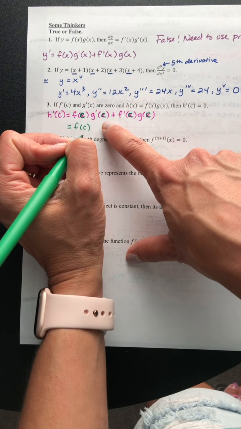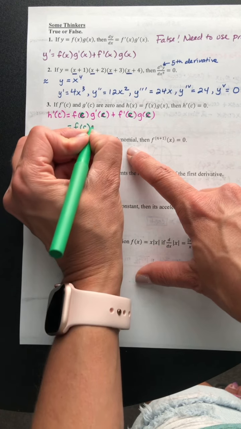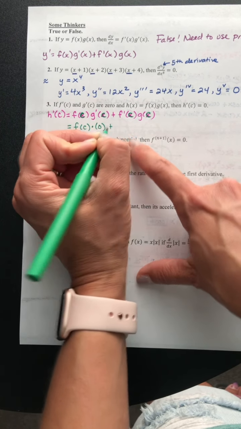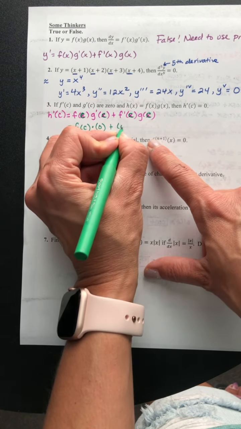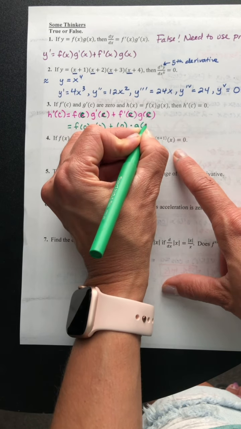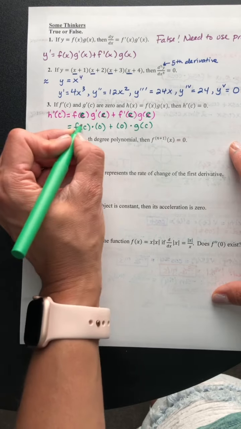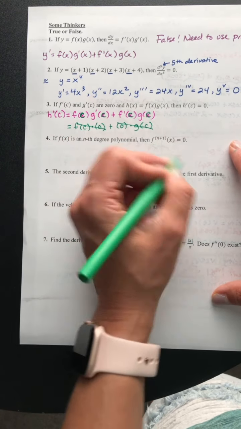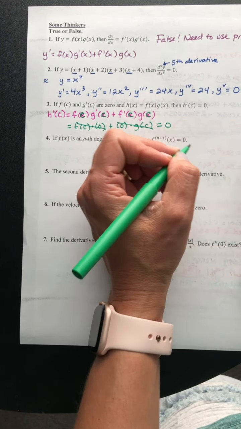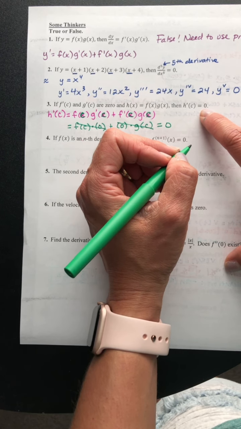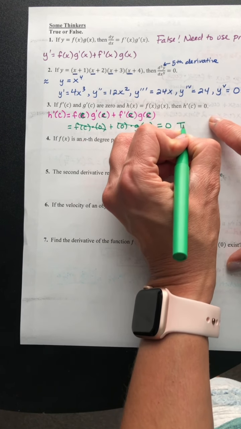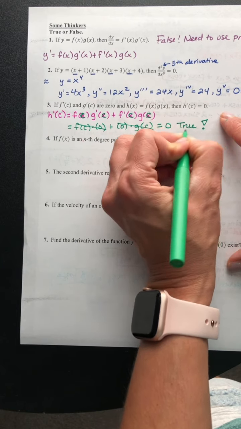But I do know that g prime of c is 0. So times 0. Plus, and I know f prime of c is 0 times g of c. Well, guys, what's 0 times anything? Wipe out. So this equals 0. So does h prime of c equal 0? Yup. So this is true.